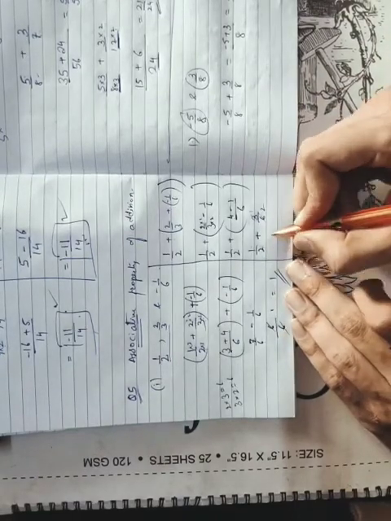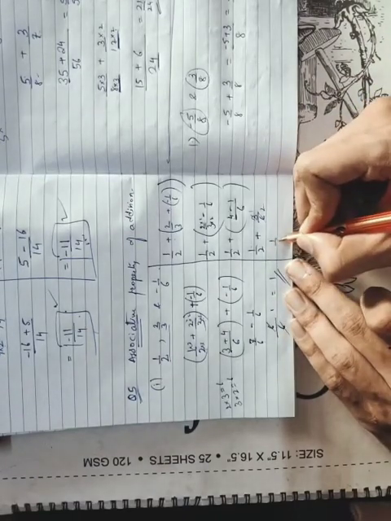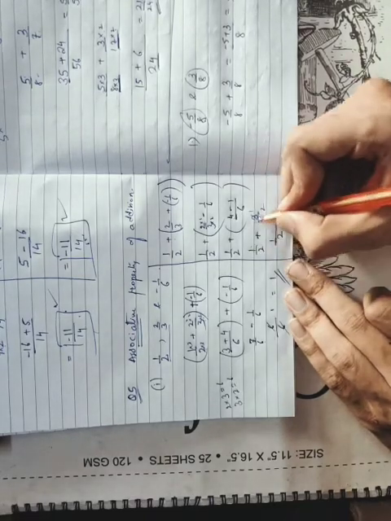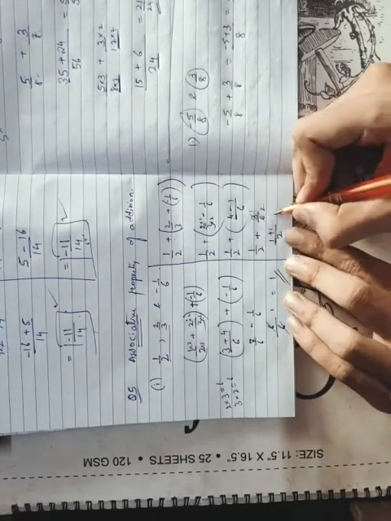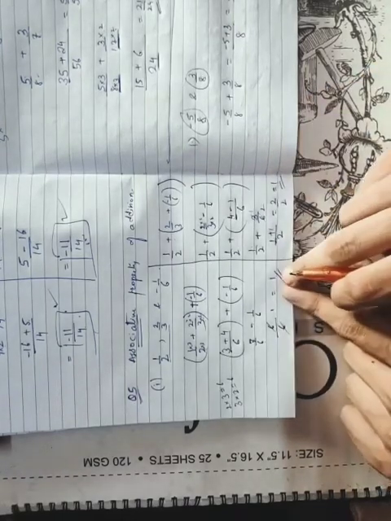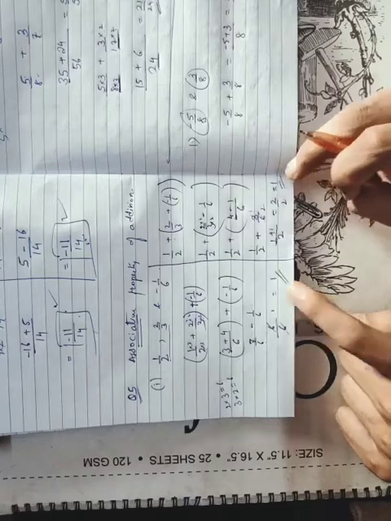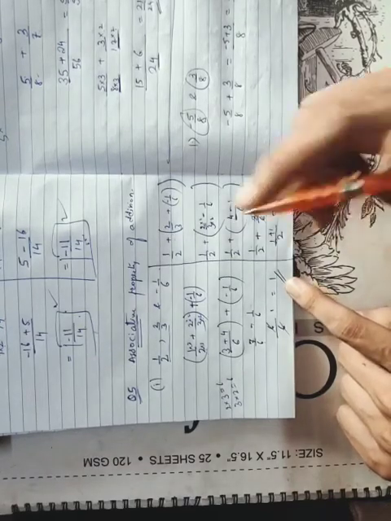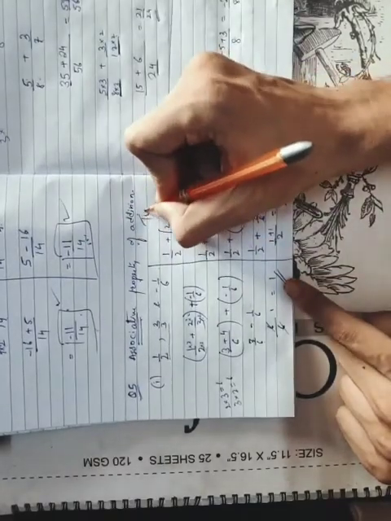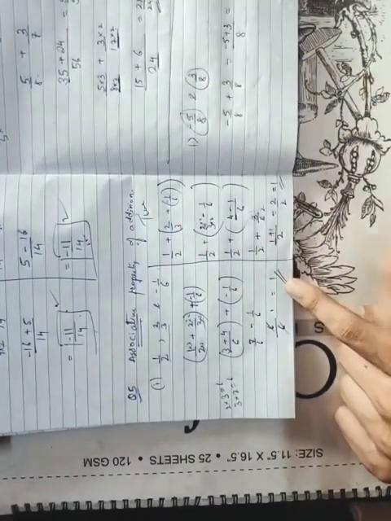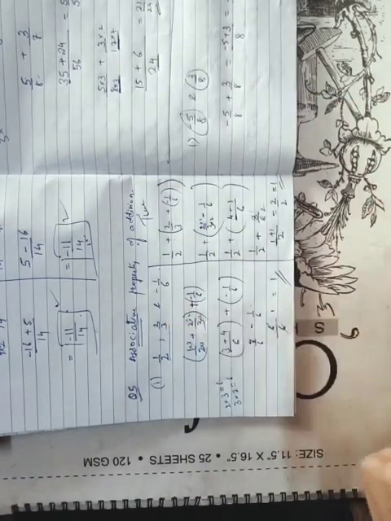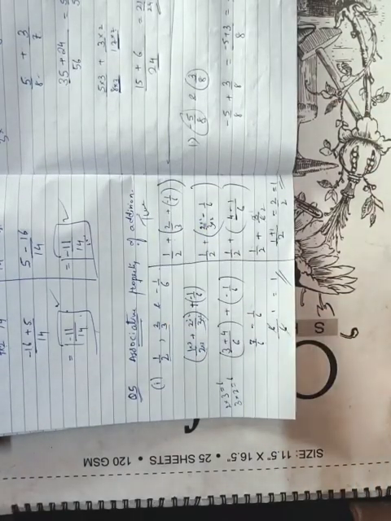So I've got 1 upon 2 plus 1 upon 2. LCM becomes 2. 1 plus 1, which is equal to 2 upon 2. And the answer is 1. Did I get here also 1, here also 1? Yes, I got the same answer. So can I say associative property of addition is true for this set of rational numbers? Correct?